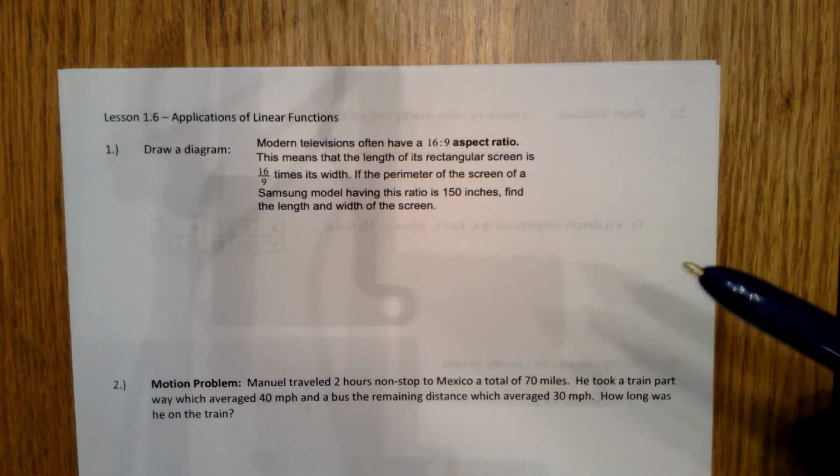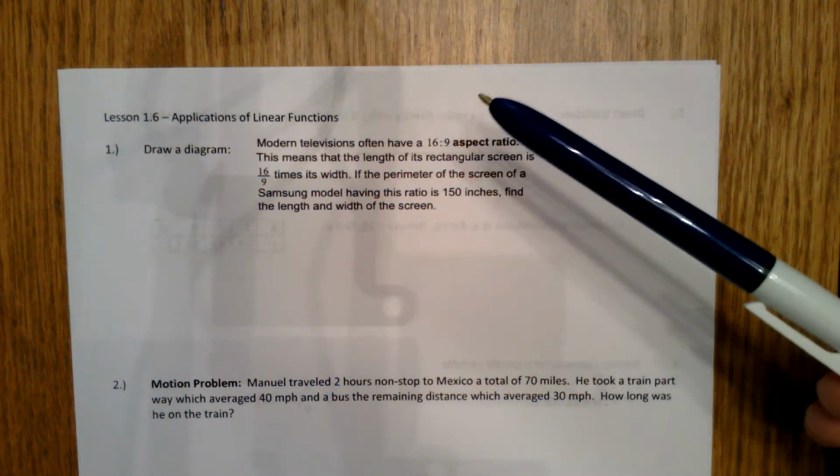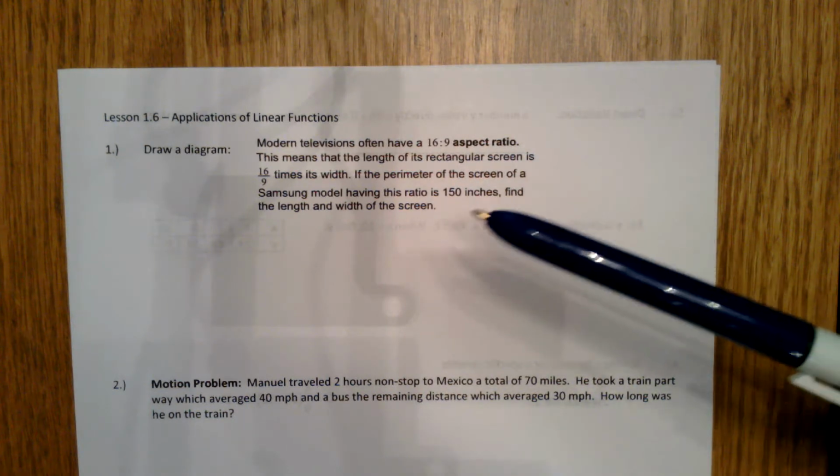Okay, for this next lesson, hopefully you downloaded this worksheet, lesson 1.6 applications of linear functions, because this is where I'm going to do all the examples, front and back. This is going to be very helpful. Hopefully I'm giving you all the different types of examples you'll have for homework tonight.